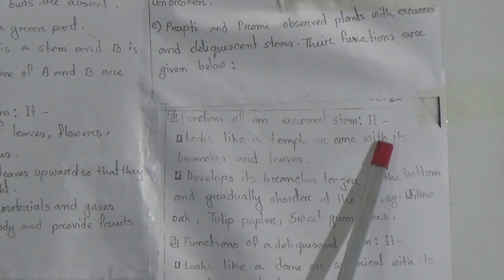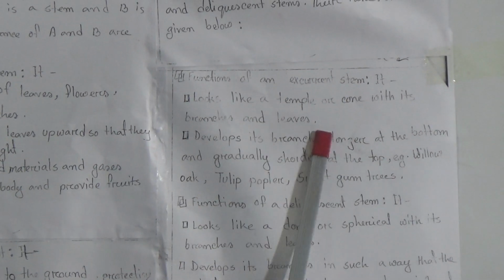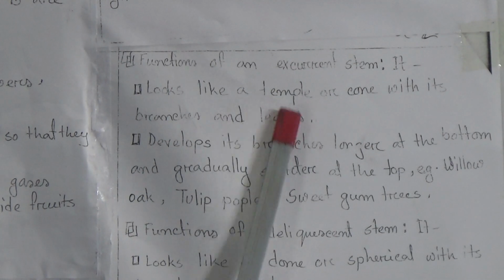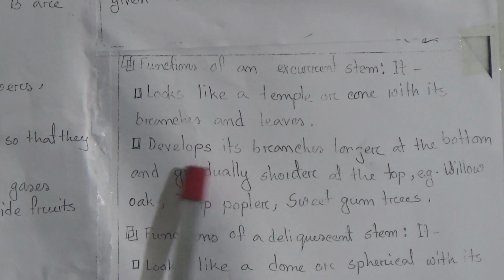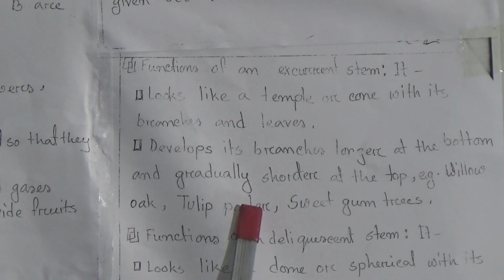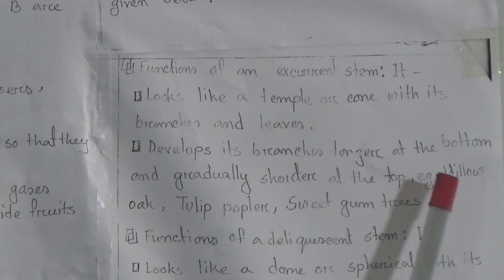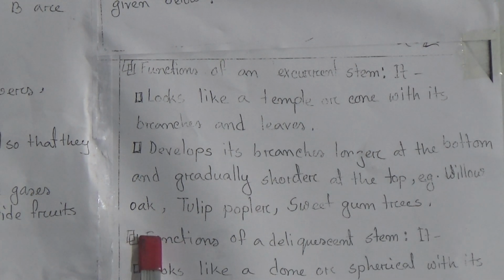Number 1, it looks like a temple or cone with its branches and leaves. Number 2, it develops its branches longer at the bottom and gradually shorter at the top. For example, willow, oak, tulip, poplar and sweet gum trees.